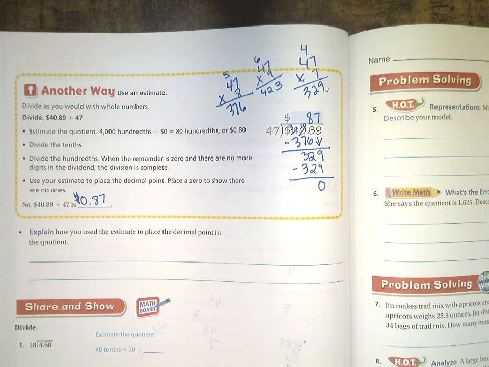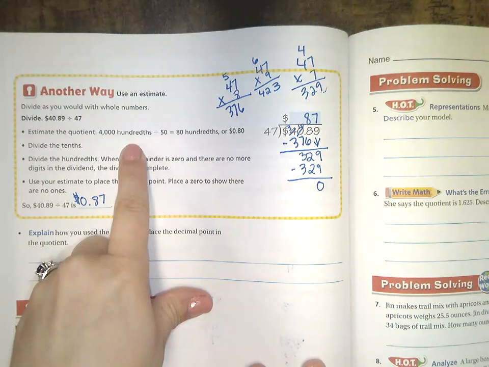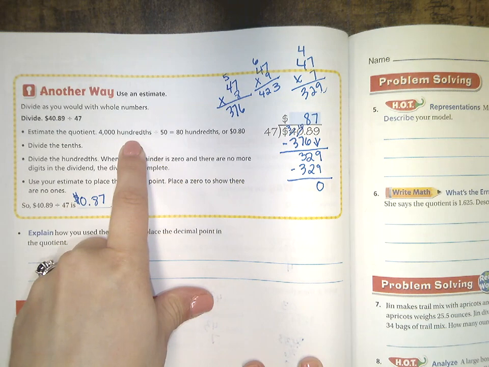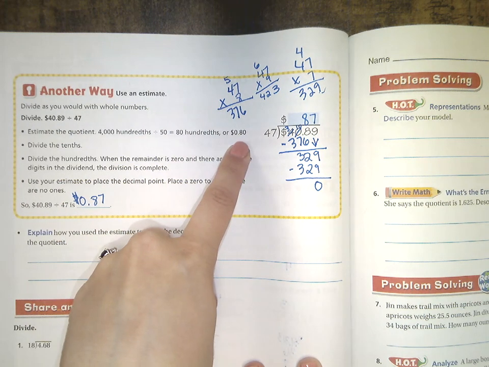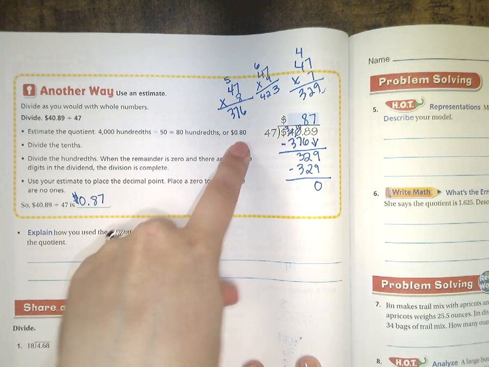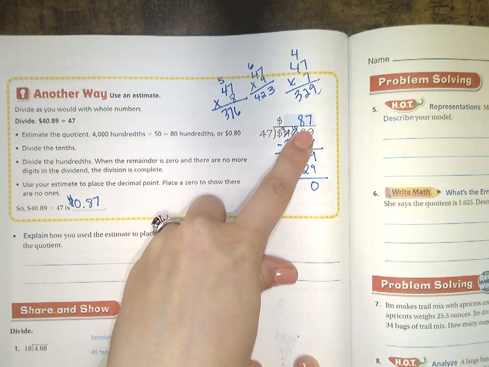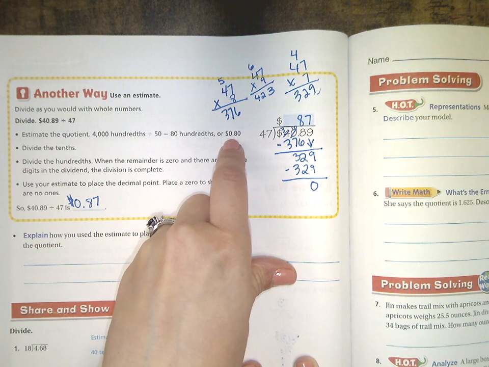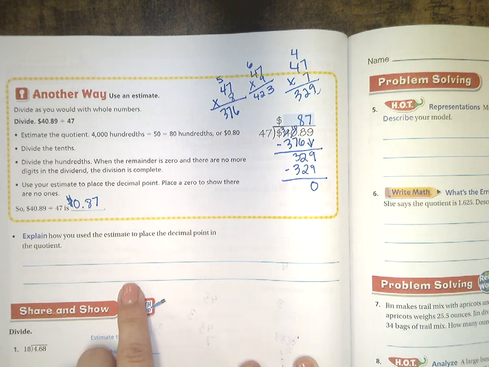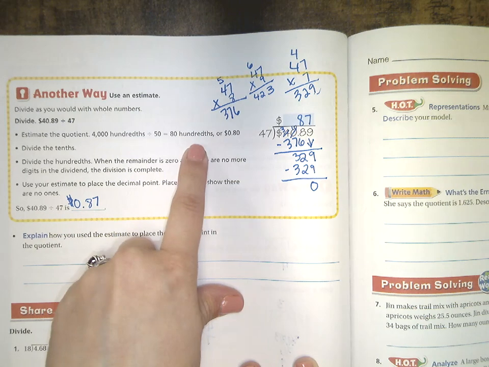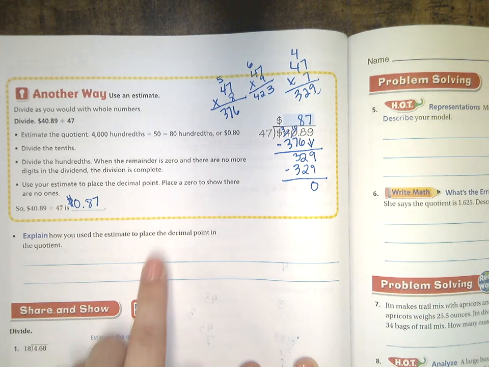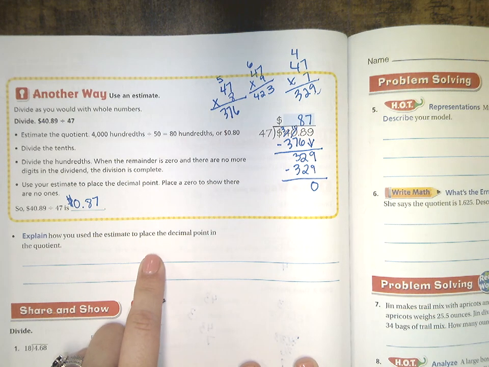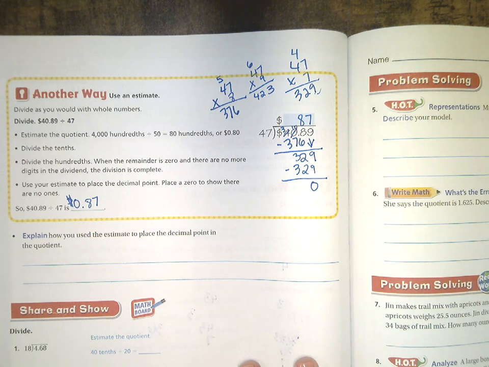So it told me that it was in the hundredths place, right? My estimate was 80 cents, right? Because if I use money terms, is that close to my estimate? Yes, it is, right? It's only 7 cents away from being the exact same number, right? So I use my estimate by looking at what place I'm in to figure out where my decimal goes.